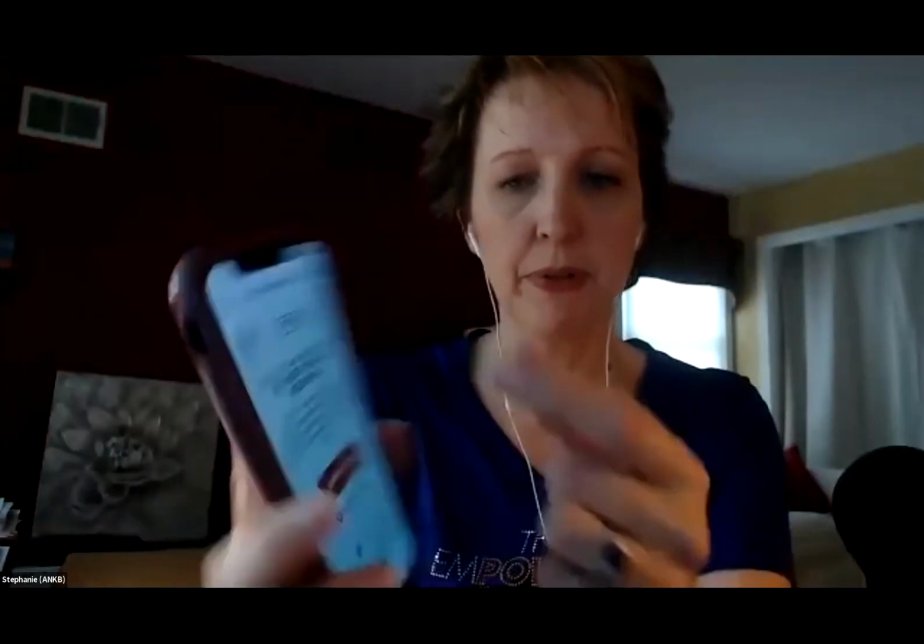Then you're looking at the main website, where the login button is right there on the upper right-hand corner of your phone. So you're going to hit login and log into your account.